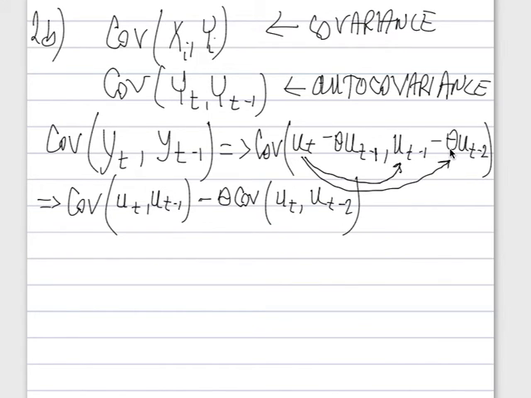Notice that theta is a constant, doesn't have a t subscript, so the covariance operator cannot be used on it in the same way as on random variables. Next, this term with this, minus covariance of theta ut. Sorry, this theta comes out of the operator again, so I'll have to rewrite it.